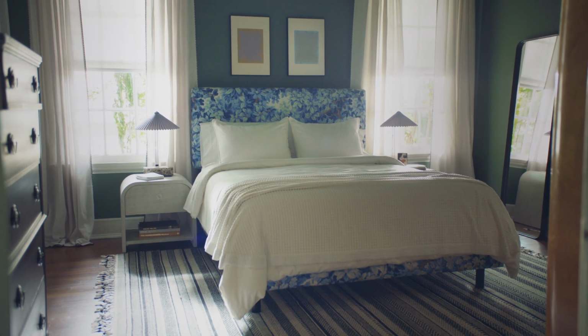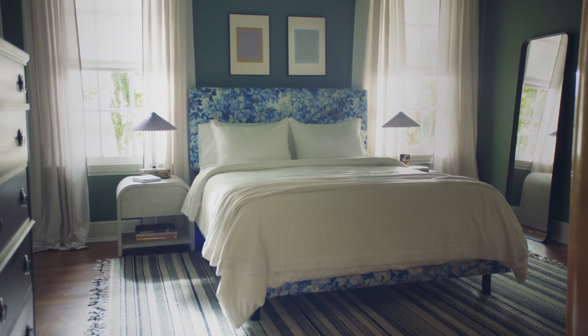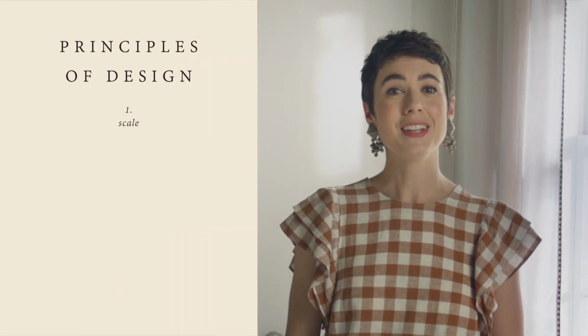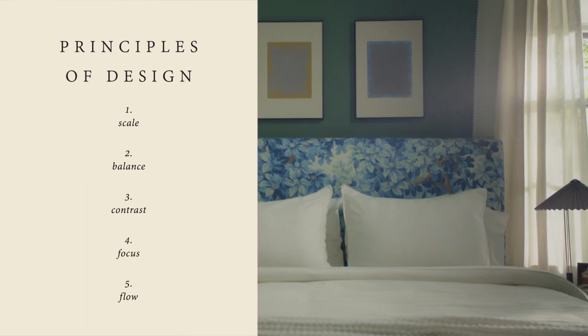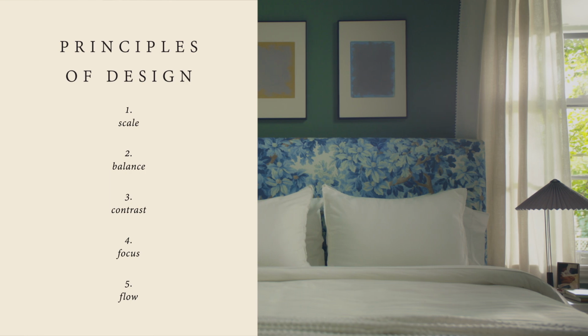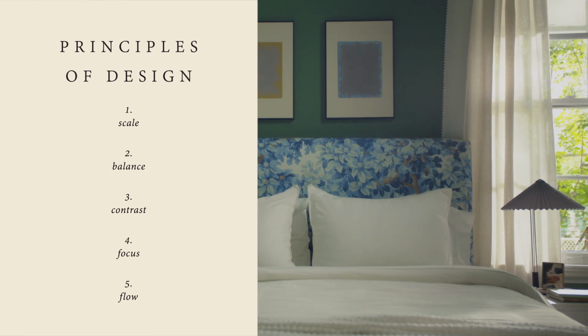I'll show you in this room how those 5 principles were put into play with each design decision that was made in this space. Those 5 principles are scale, balance, contrast, focus, and flow. So now let me walk you around the space and I'll show you different examples of each of those principles.